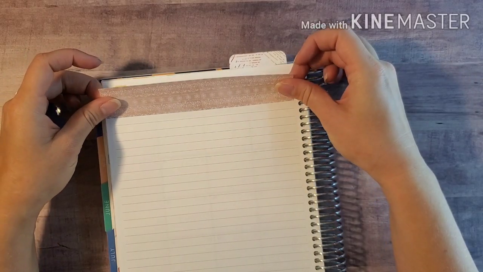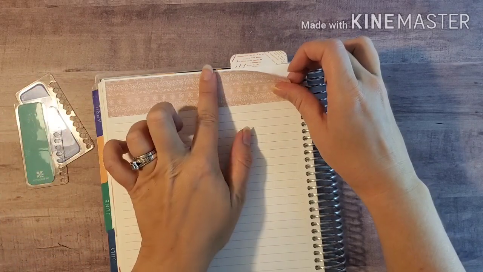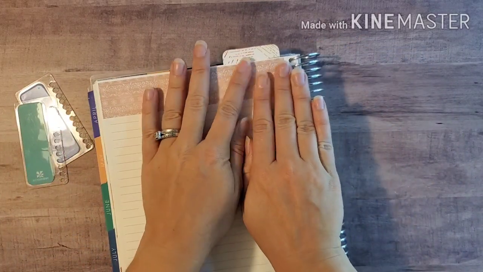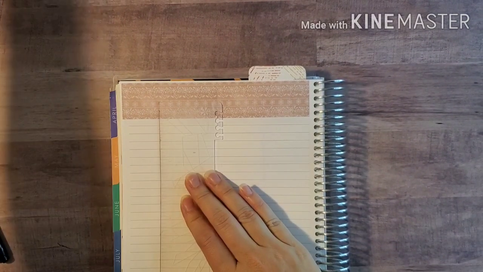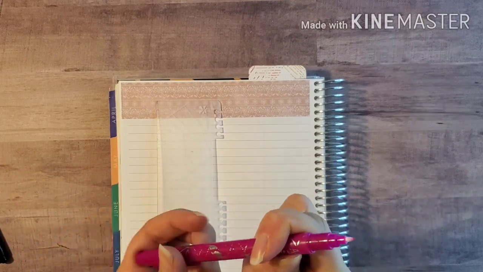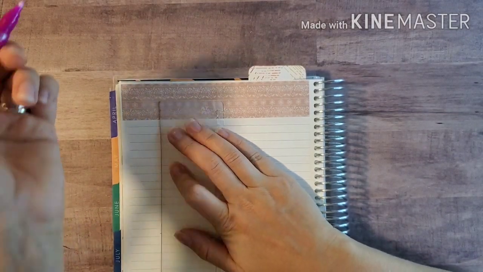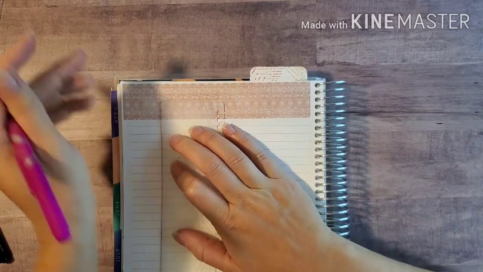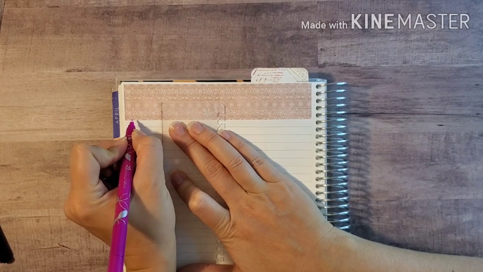All right, so we're gonna lay it on thick washi here. All right, so with our top space, we're going to use this one. These are Erin Condren dual tip markers. I just got them from Erin Condren. All right, so on the top section is our income. All right, so up here we have income.